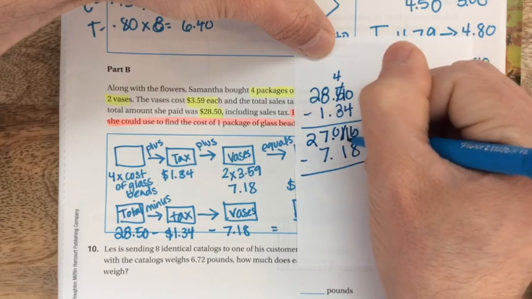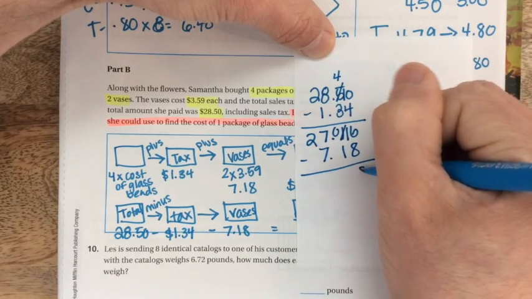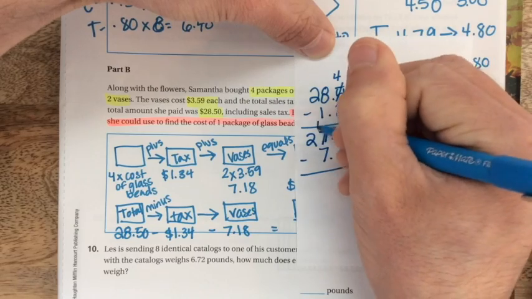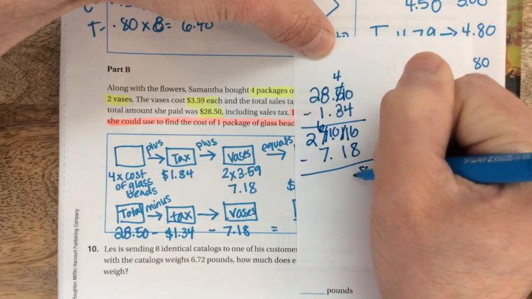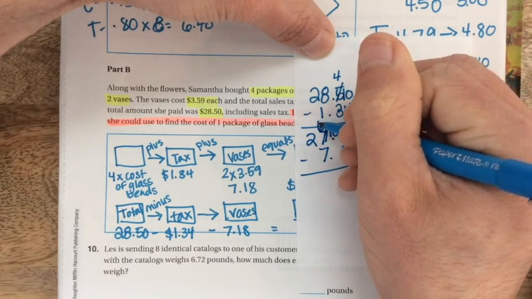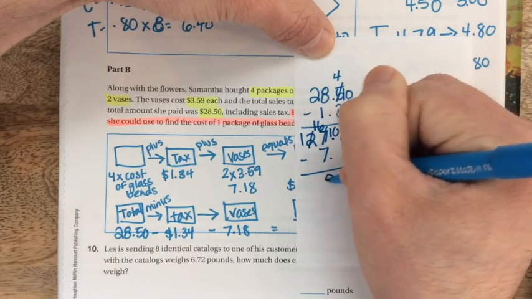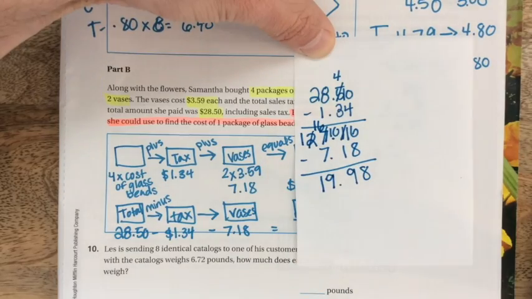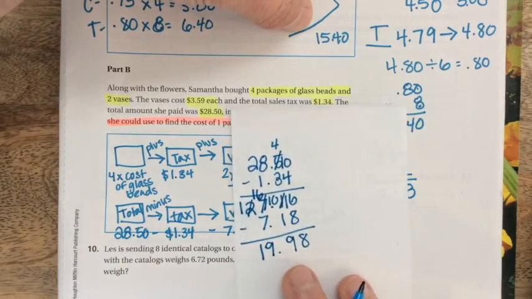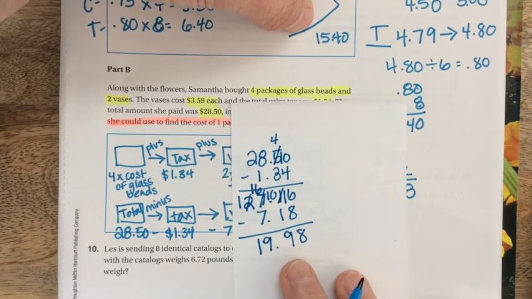I'm going to start here. So 16 minus 8 is 8. Can't do that. I'm going to go here. 10 minus 1 is 9. 6 minus, can't do that. 16 minus 7 is 9. So $19.99. And I bought 4 packages of glass beads.